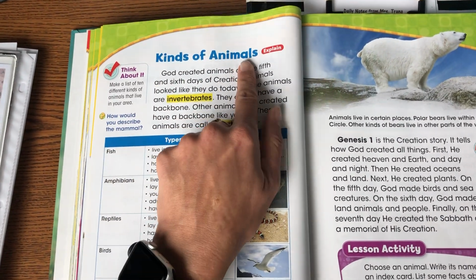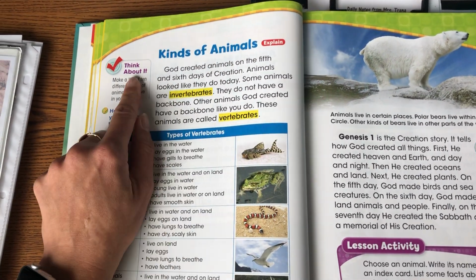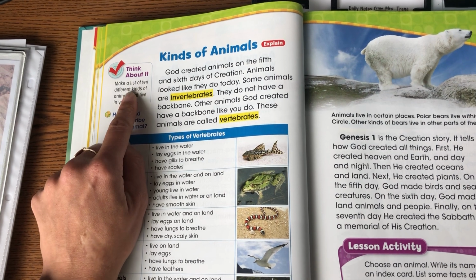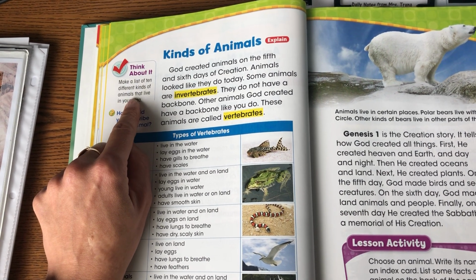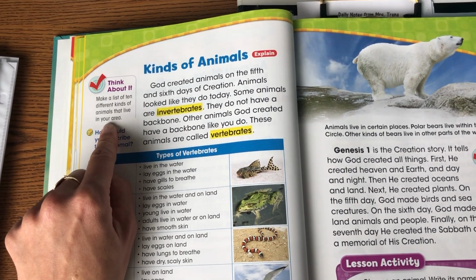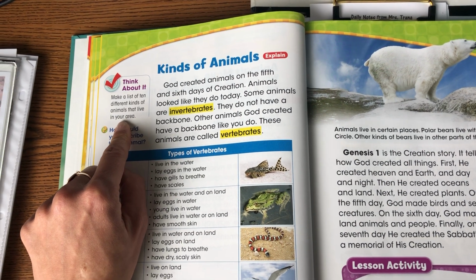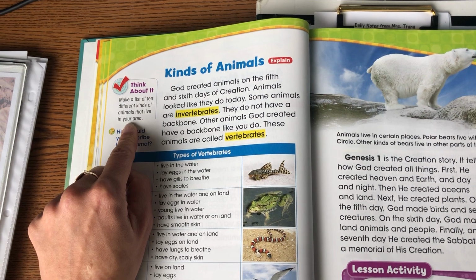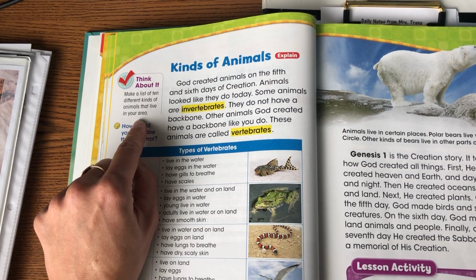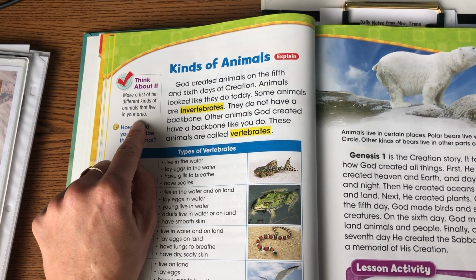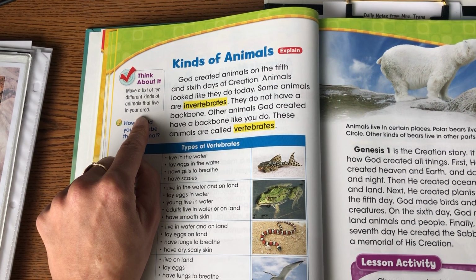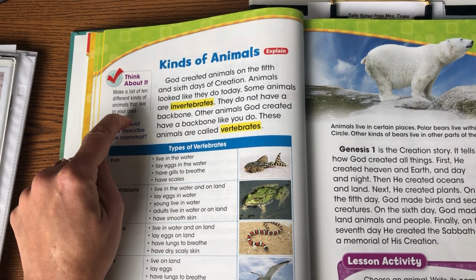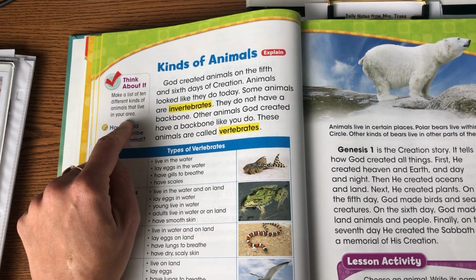Kinds of animals. Think about it. Make a list of 10 different kinds of animals that live in your area. This would be a great thing to do if you would like something extra. You could bring this list to school. Make a list of 10 different kinds of animals that live in your area.